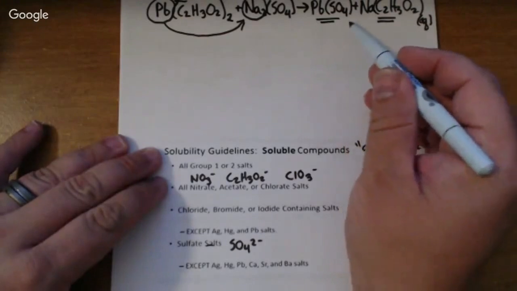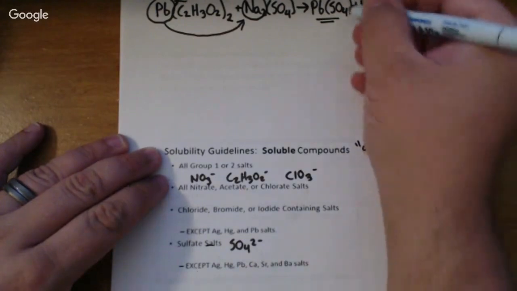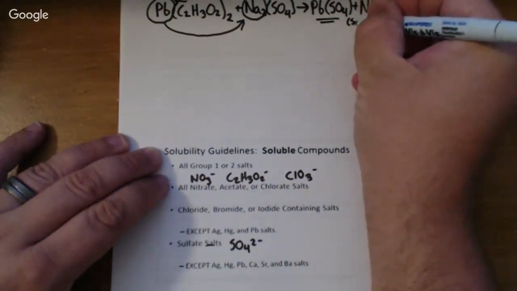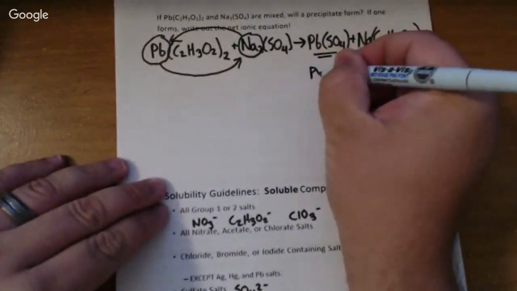So let's look at our salt. It's PbSO4. So I have a sulfate, but it's paired with a Pb, and because I have an exception, this is not soluble, so I'm going to give it an S. The S makes it a solid. So this PbSO4 is my precipitate.